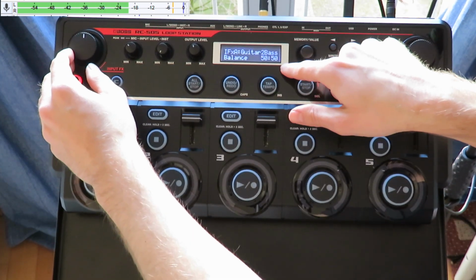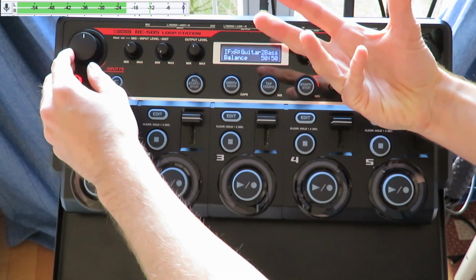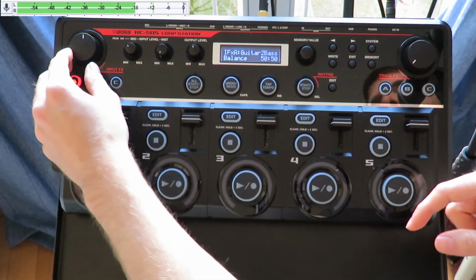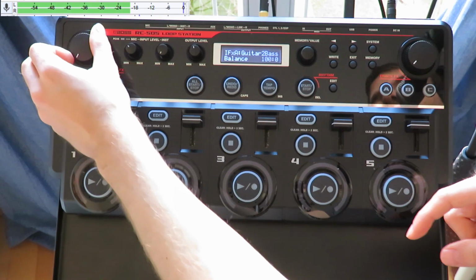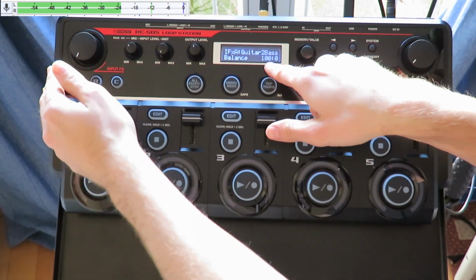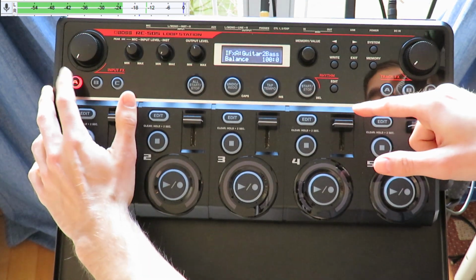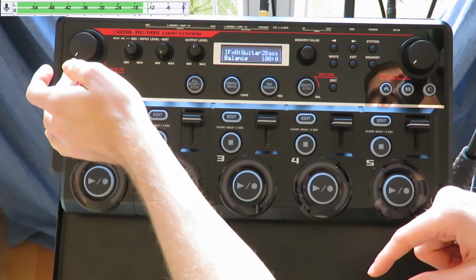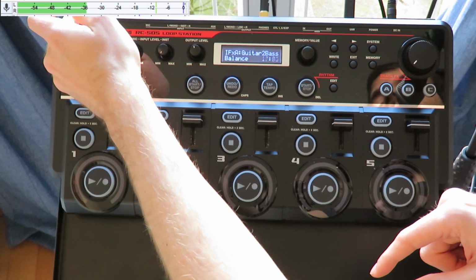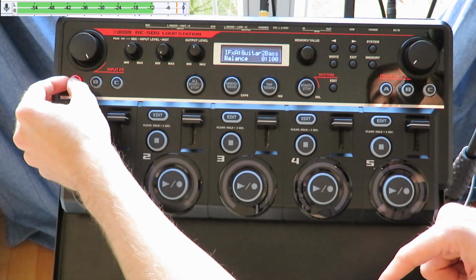Here I have 50-50. So you hear the input from the microphone and the guitar to bass effect. If I put it like this, I have direct level of 100, so it's louder, but none of the effect. So I can turn it off and on, and it doesn't make a difference. And then on the other extreme, I just have the effect here.